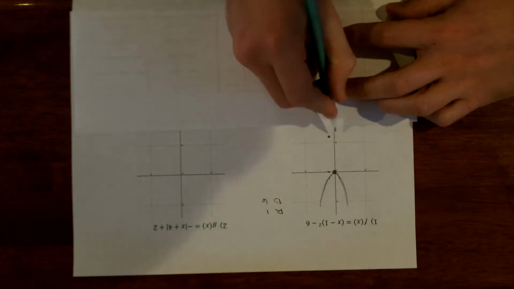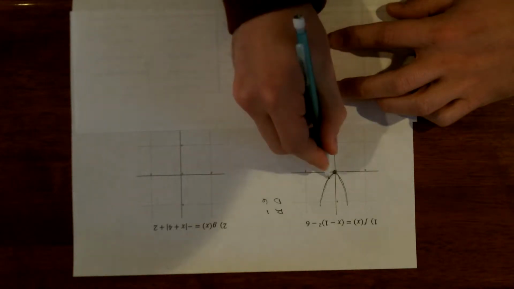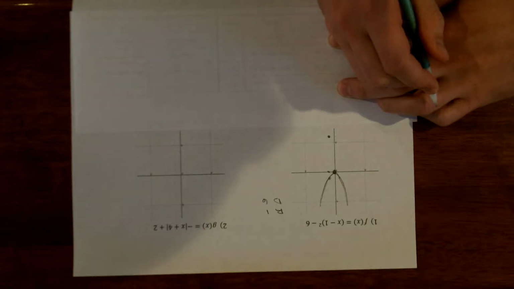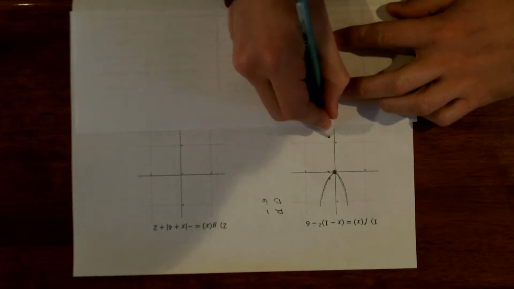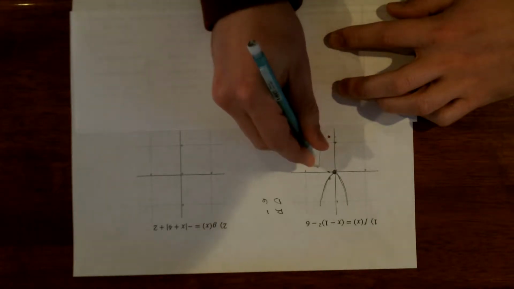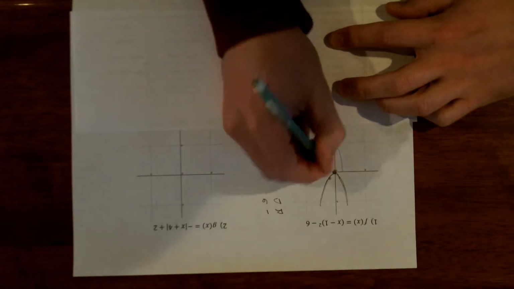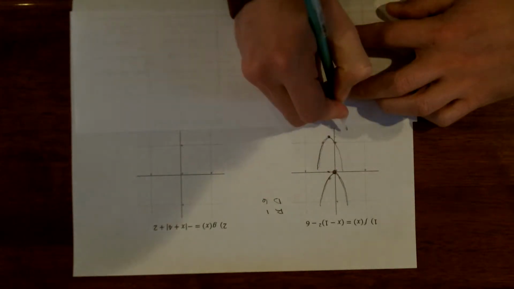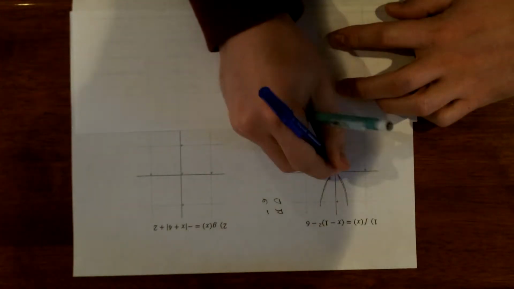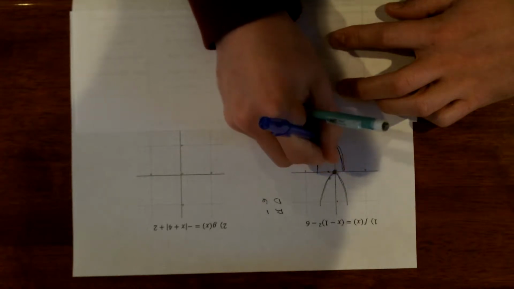So this is now our key point. Now those other table values help you because you know this point right here, we went over 1, up 1. So from that key point, that new vertex, we're going to go over 1, up 1. Over 1, up 1. That gives us our new graph. Just a rough sketch. If you want to put in another point, that second one, you could do that as well, but this is our final graph right here. I'll draw that in blue so everyone can see that.